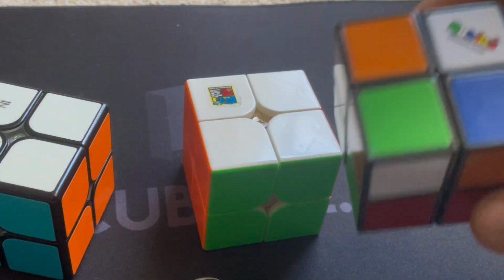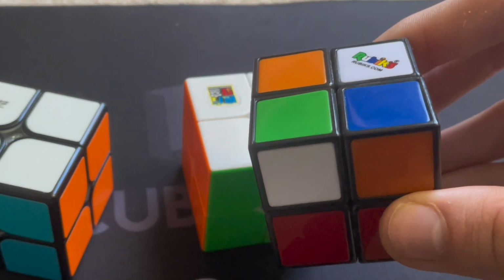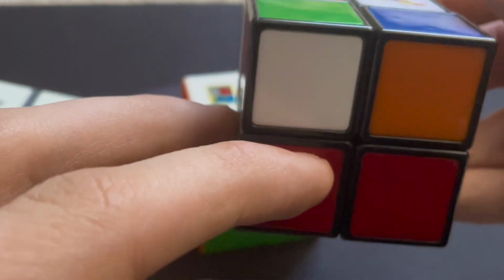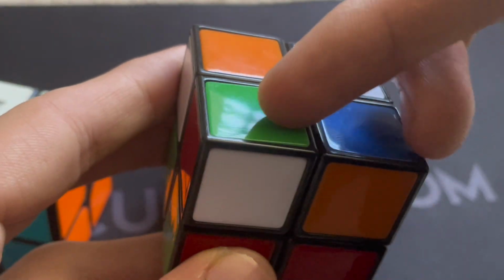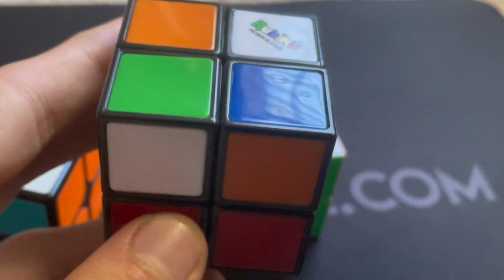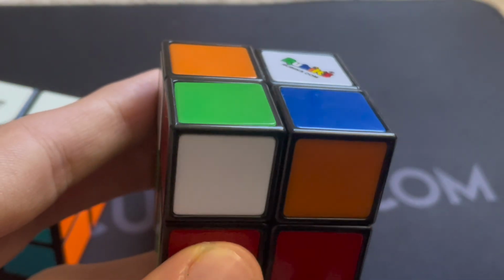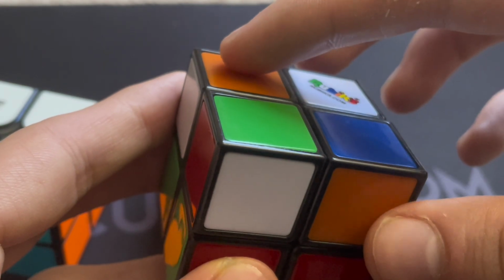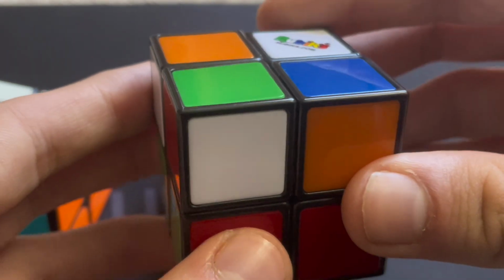Okay, for the last algorithm, you could either recognize it by there being an opposite pattern in the middle and these two being the same, or by these two being the same and this one being adjacent.